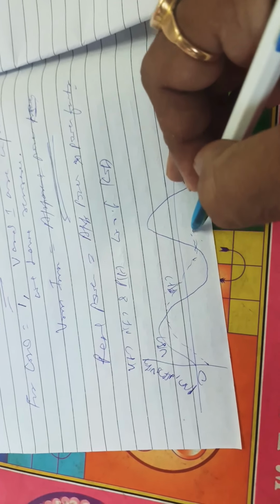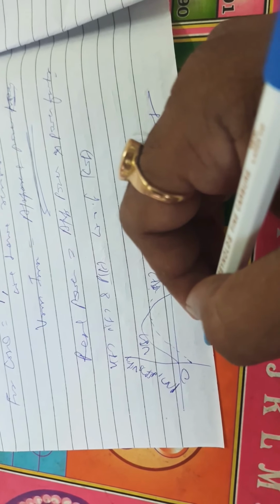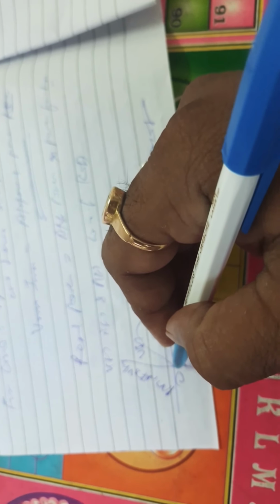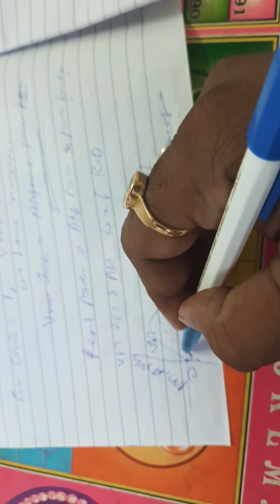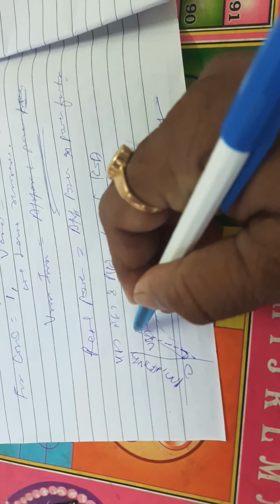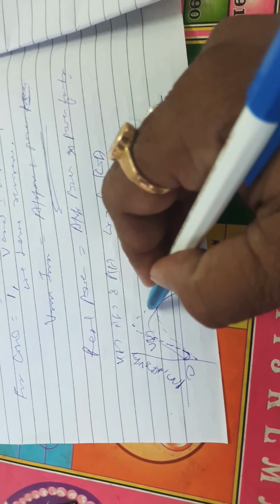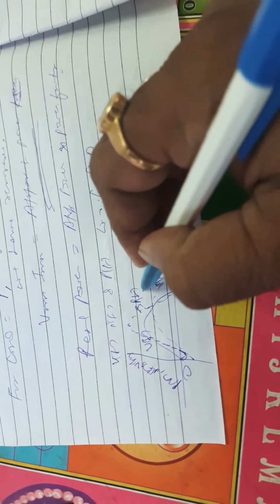It will be something like this, and then we have the power, P(t). It will start from here, it will go like this, and then it will come down. So this is your P(t).